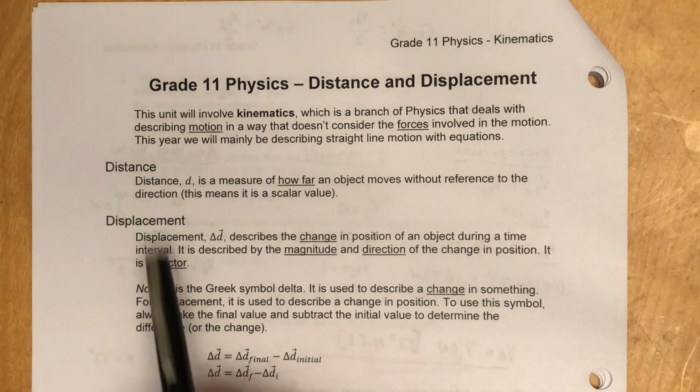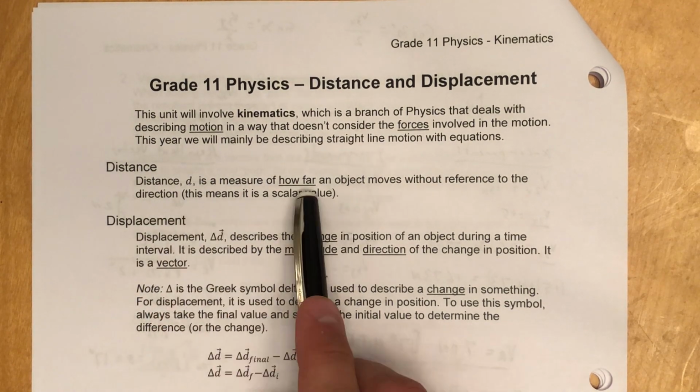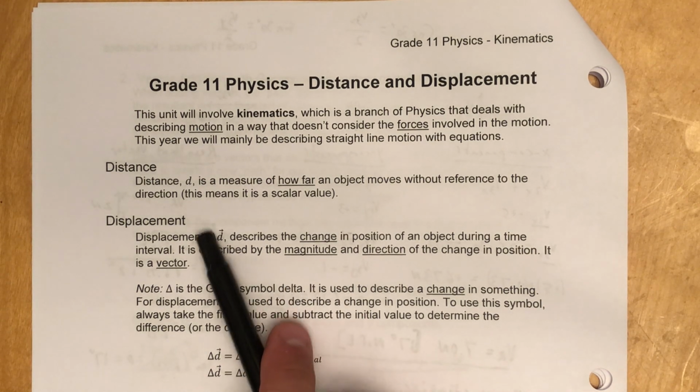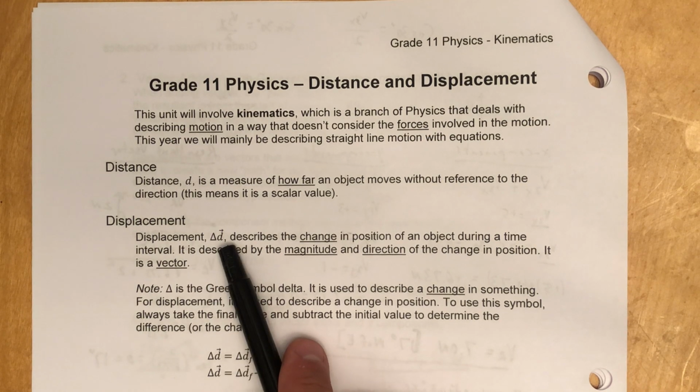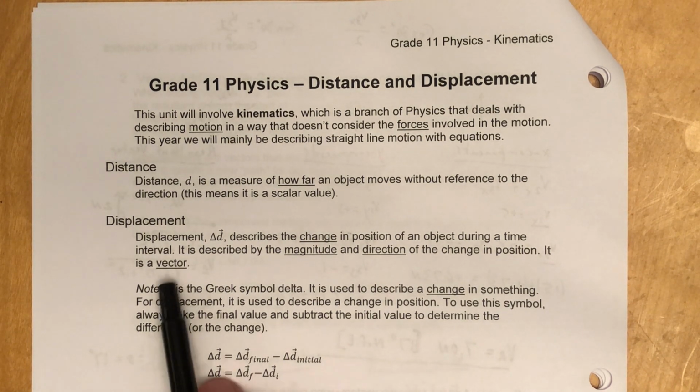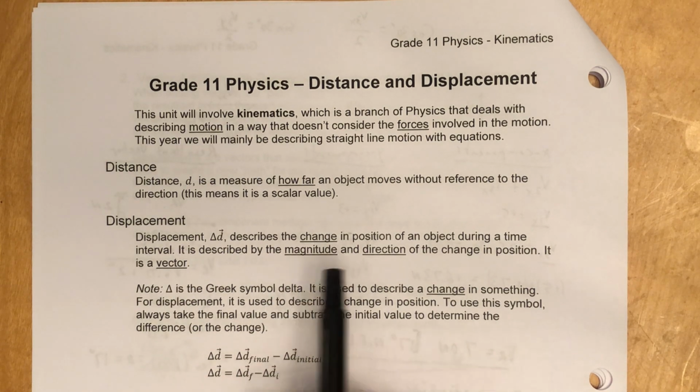It's obviously not going to be distance, because distance is a measure of how far an object moves without any reference to the direction, aka it's a scalar value. As for displacement, it describes the change, and often it's described with that delta. So delta is change in displacement. So it's a change in position of an object during a time interval, so from a time of x seconds to x plus however many more seconds later. It is described by the magnitude and direction of the change in position. It is also known as a vector.